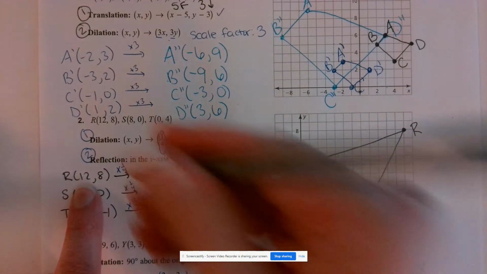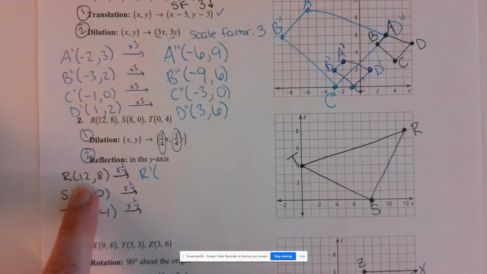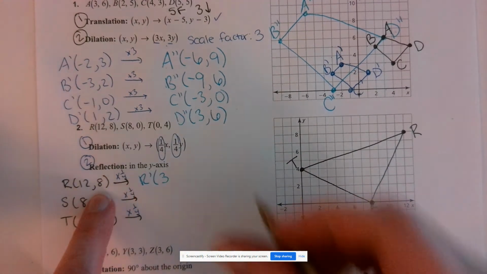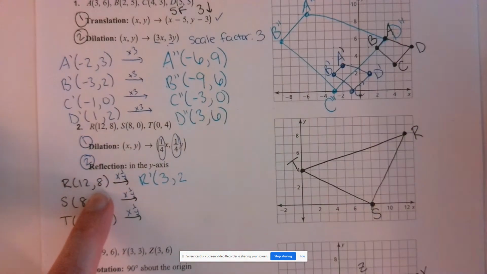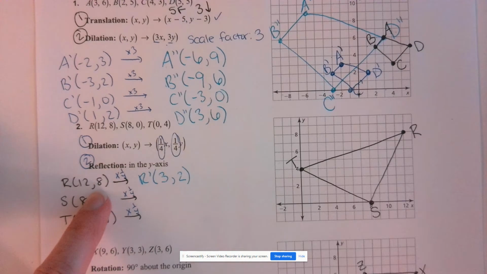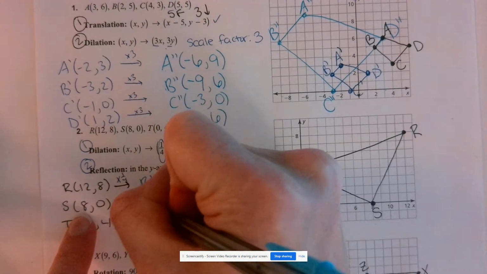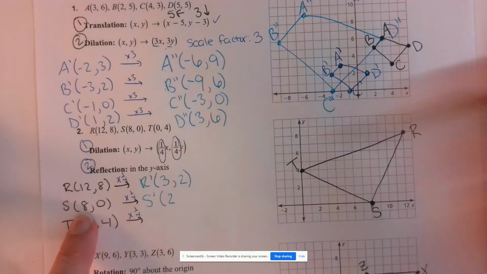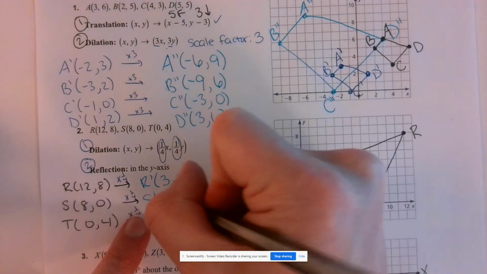So, to get R prime, 12 times 1/4 is 3, and 8 times 1/4 is 2. S prime, 8 times 1/4 is 2, and 0 times 1/4 is 0.